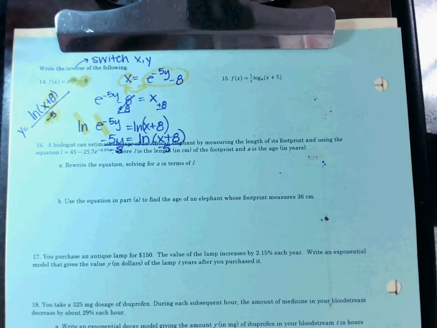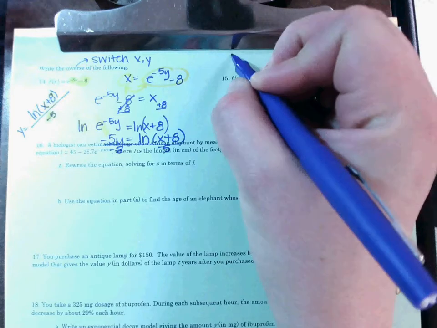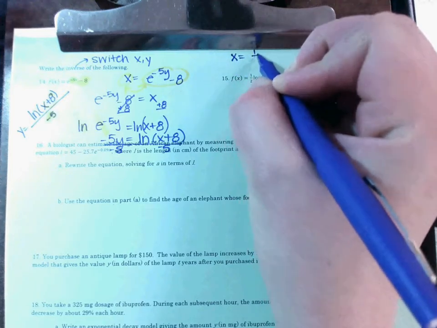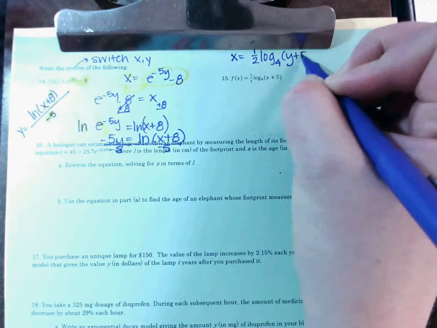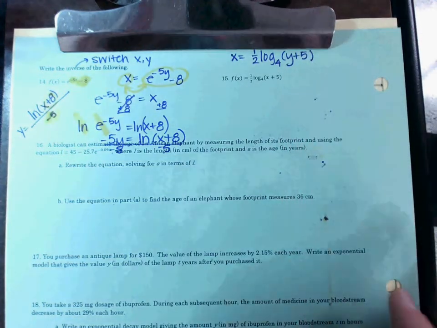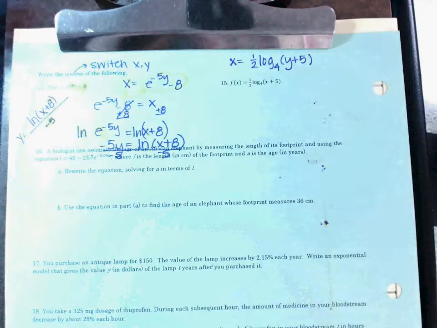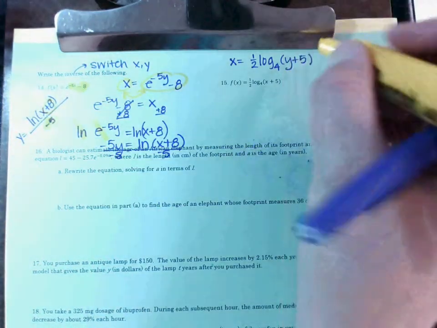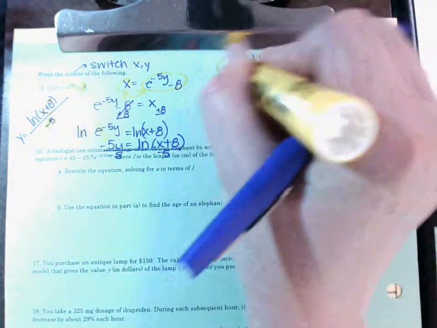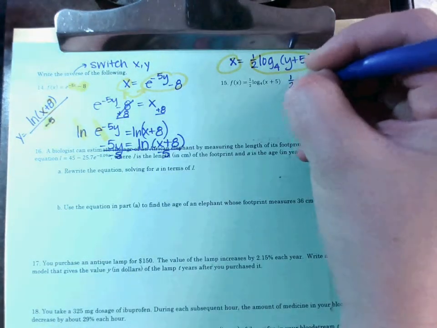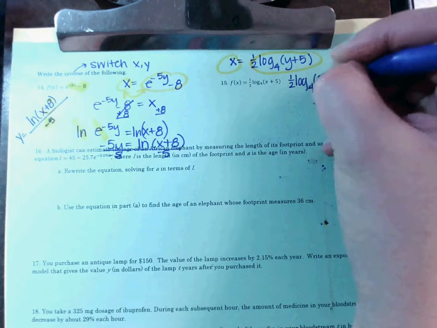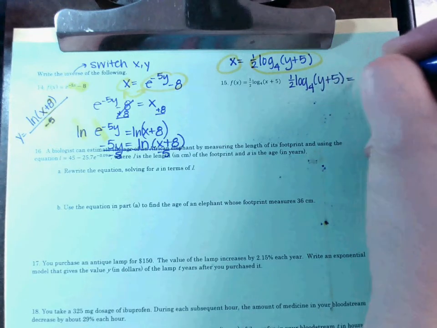Okay? Number 15, I'm going to change it to x equals 1/2 log little 4 of y plus 5. And then after I switch the letters, I'm going to also switch the sides. So I'm going to let this side come first, x come second. So it'll be 1/2 log 4 of y plus 5 equals x.